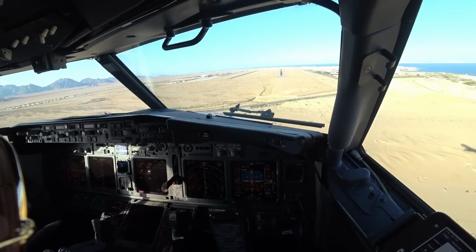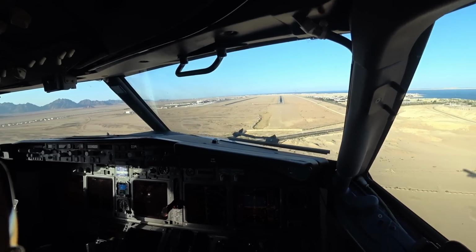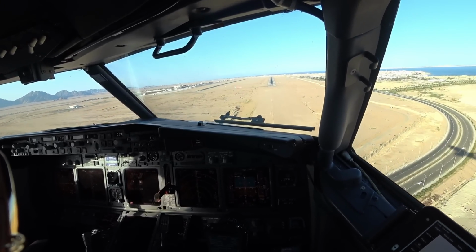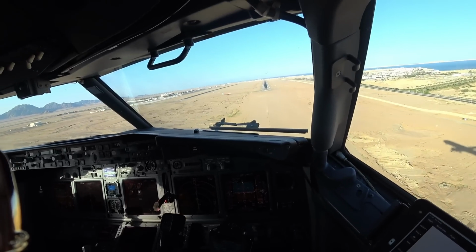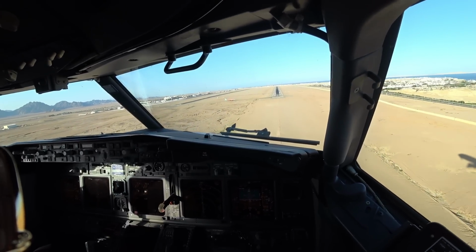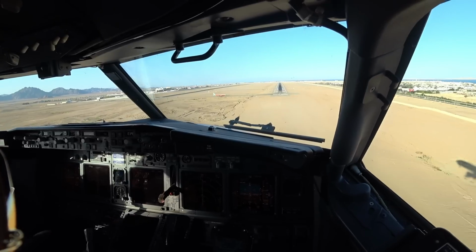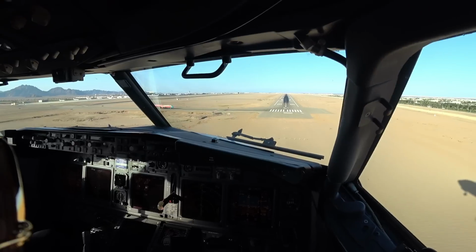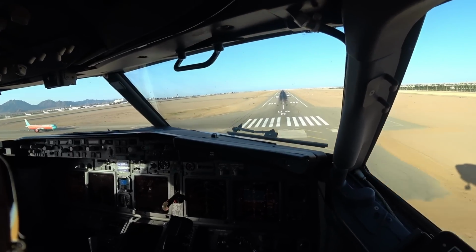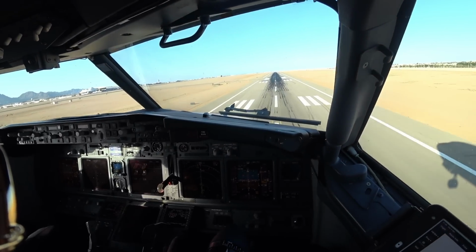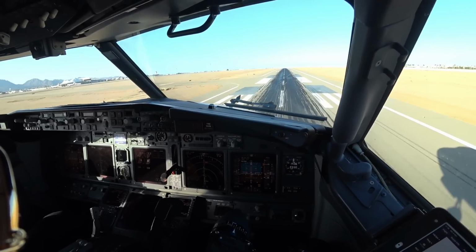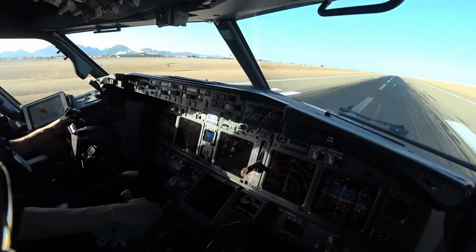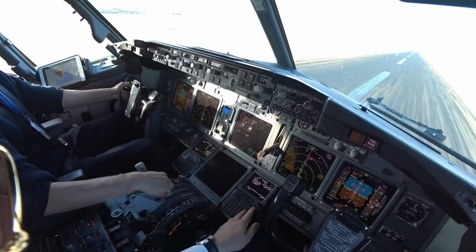400. Approaching minimums. Minimums. 300. 200. 100. 50. 40. 30. 20. Speed brake off, autobrake in use, reversers.